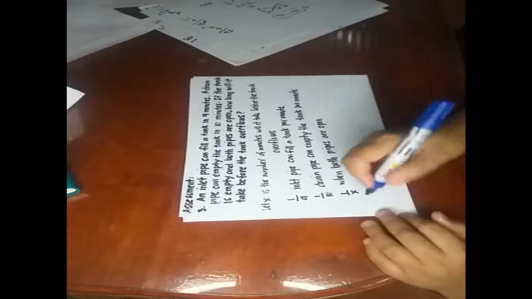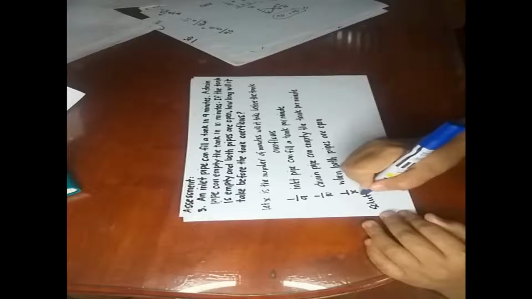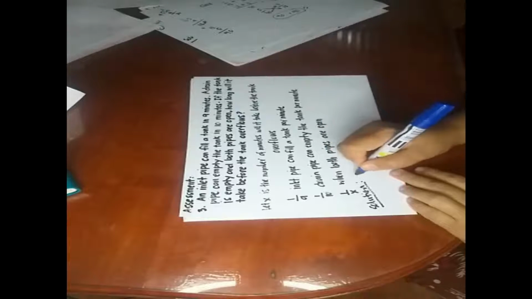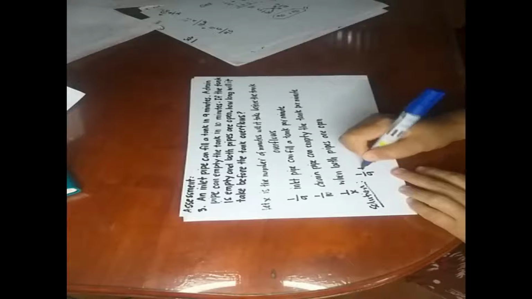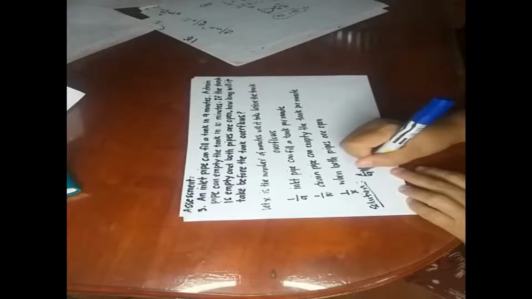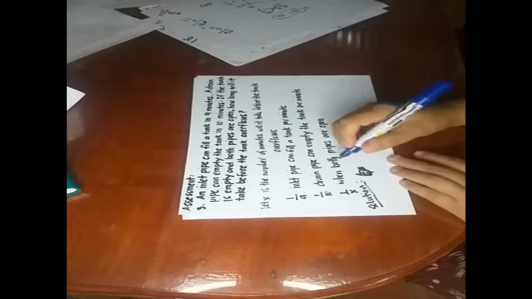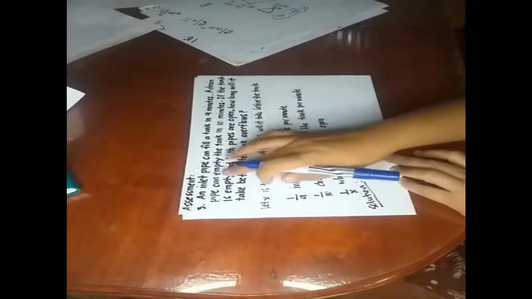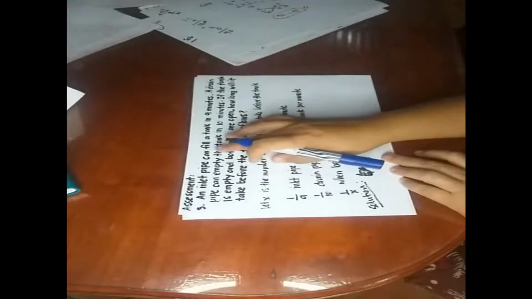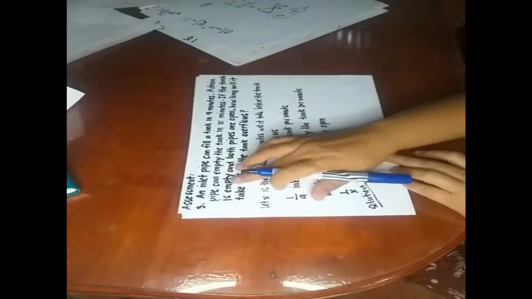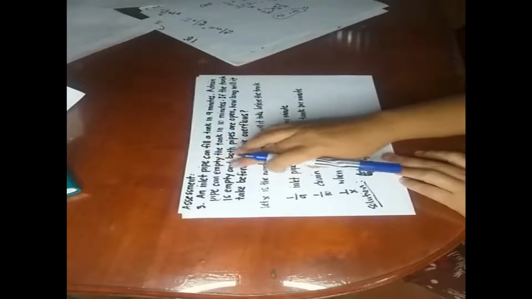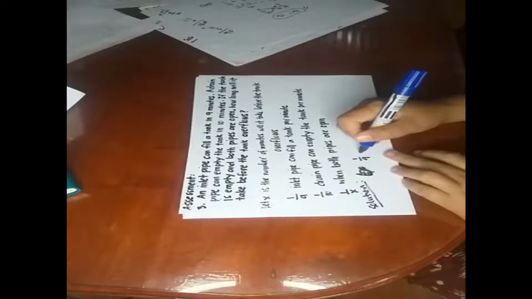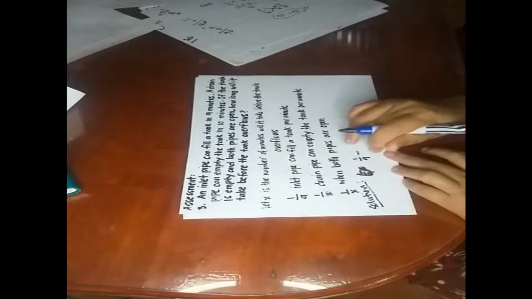For your solution, 1/9, kay kuan man ni siya. Kaning drain pang empty, so kung kani pampuno, kani panghubas, so kay mohubas man kuhaan, so minus we will not use plus.